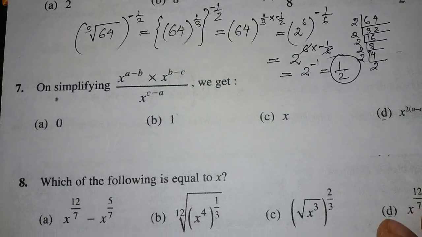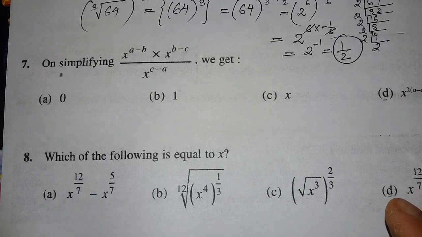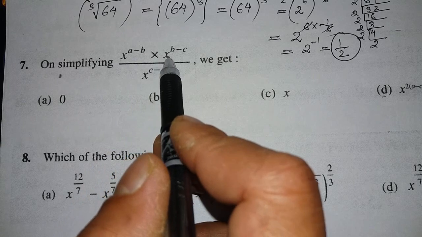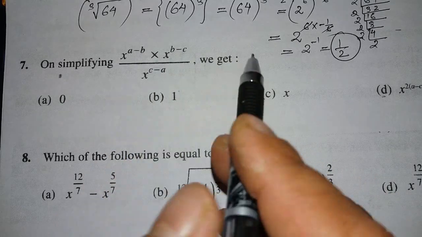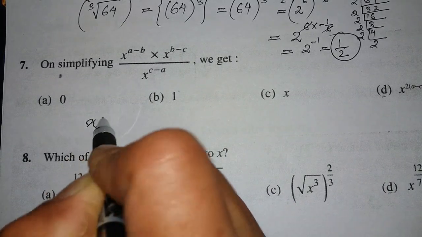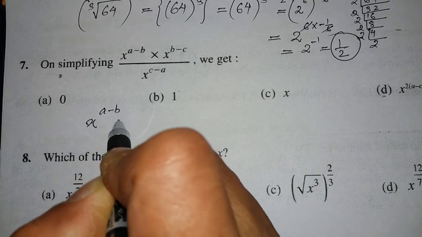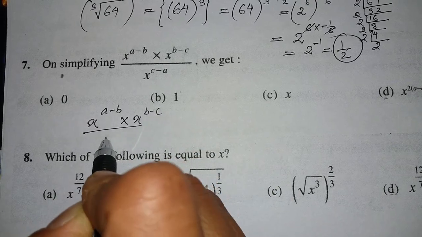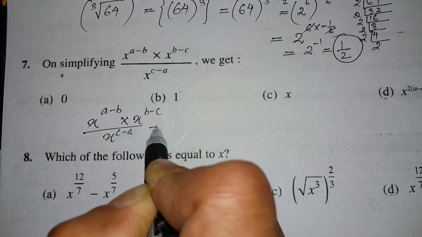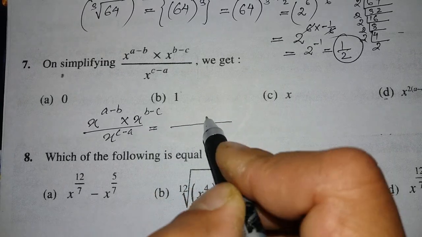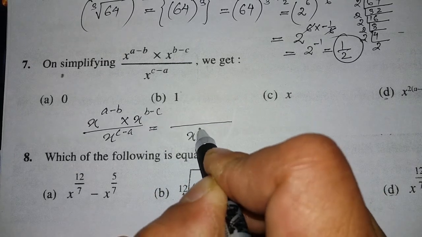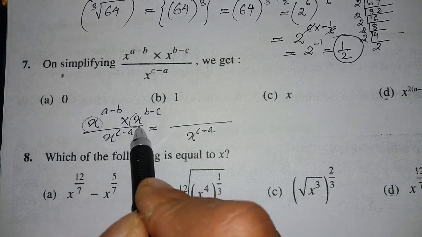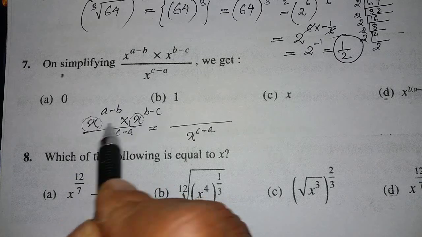Now question number 7. On simplifying x to the power a minus b into x to the power b minus c, over x to the power c minus a, we get. Let's leave the denominator for now. In the numerator the bases are the same, the base is x here.